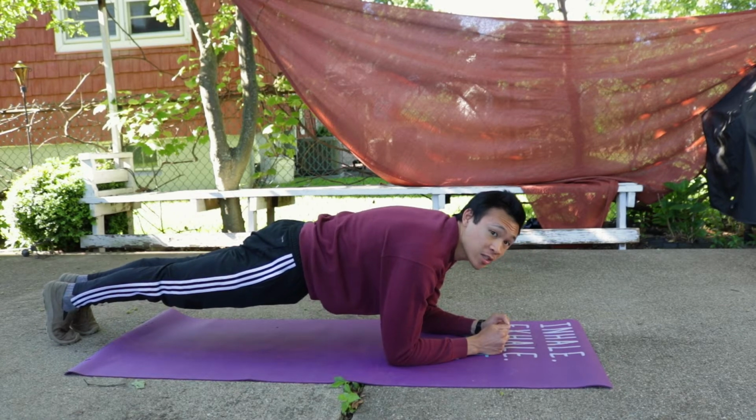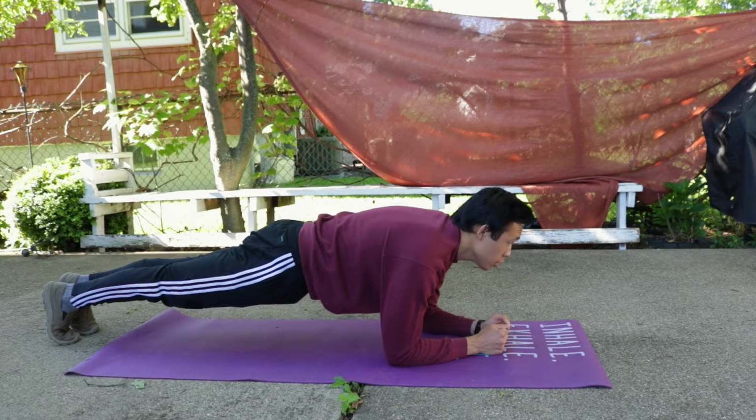Remember to breathe throughout the exercise. If you want to make it harder, you could do marches. You go like this.